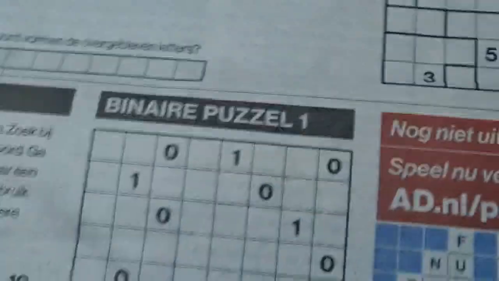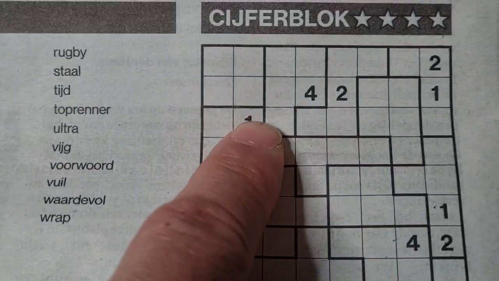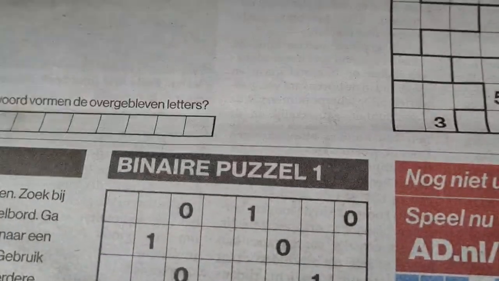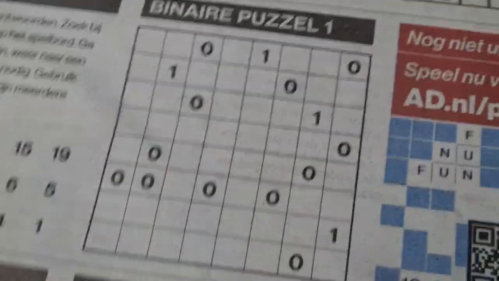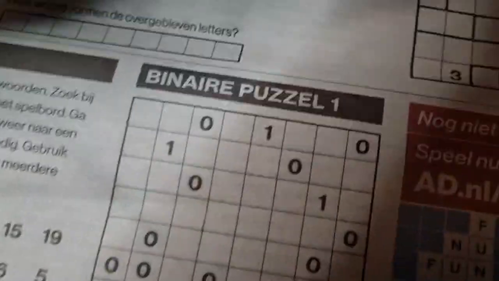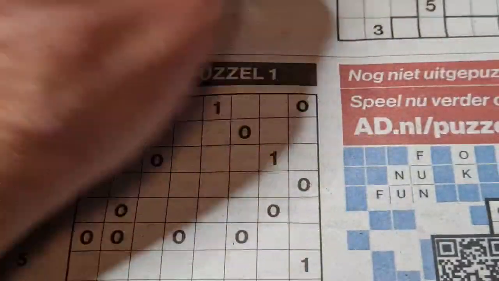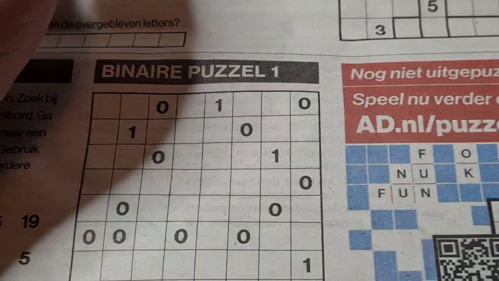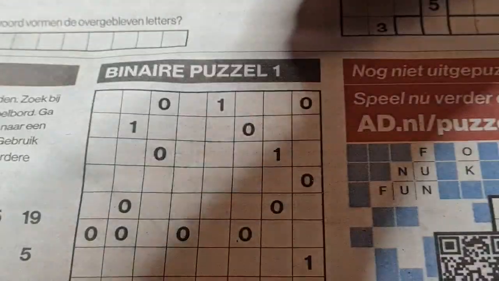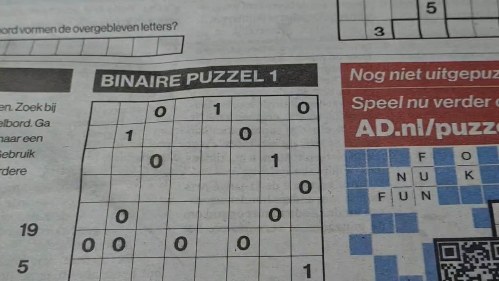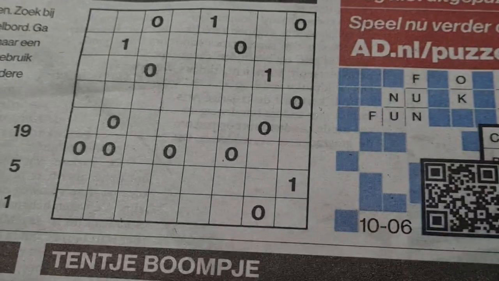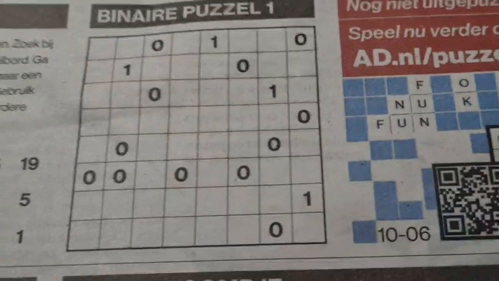It's now time for the two puzzles left, the jigsaw Sudoku and the binary, but let me start with the binary first. And this one will be number 8693.